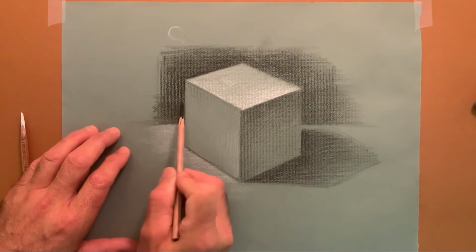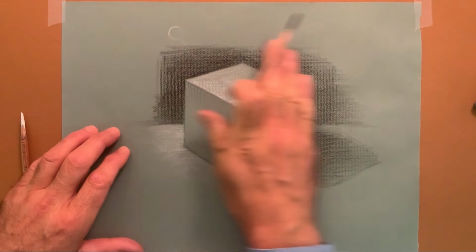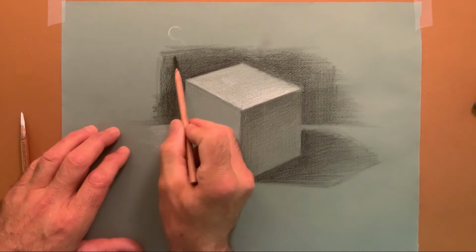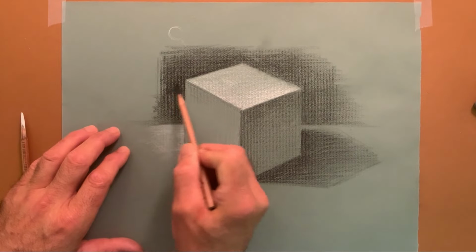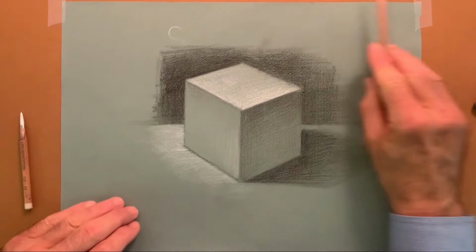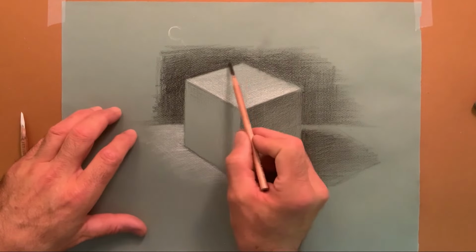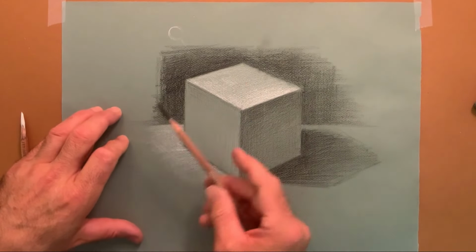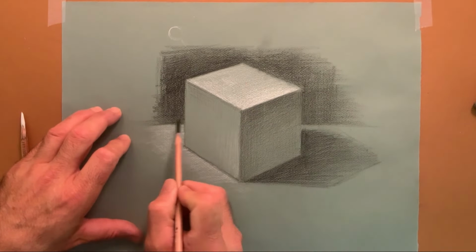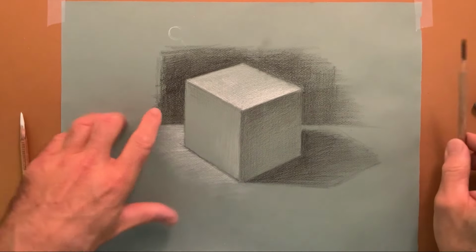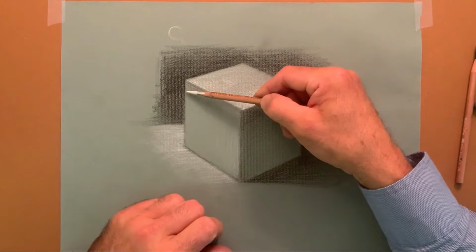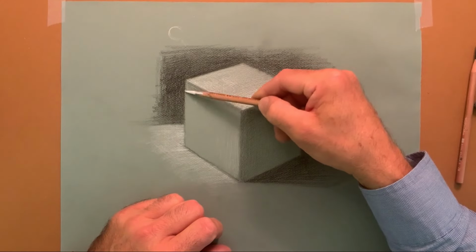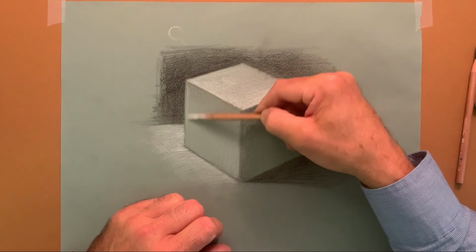So now I'm trying to create a little bit of a gradual passage from here, when I make it darker, to here, where it's going to get lighter, right? So this area here, because it is against the dark background, might be a little bit lighter, right?